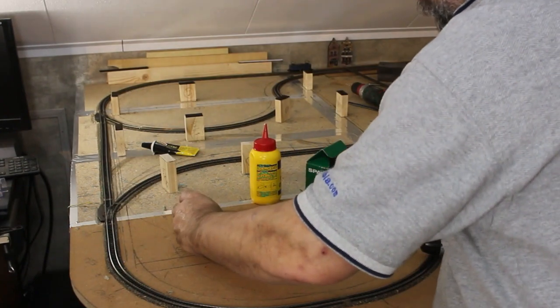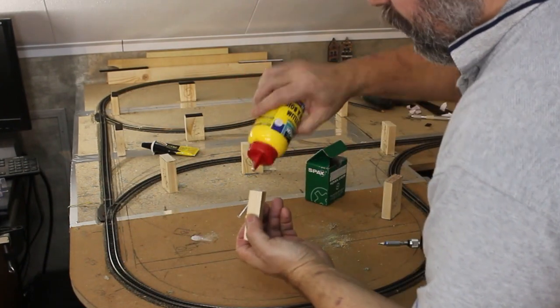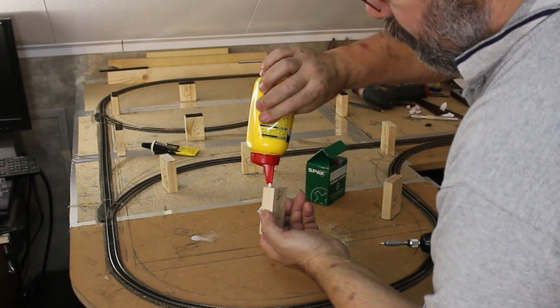So let's start with this one to screw down. Already put a little bit glue on.